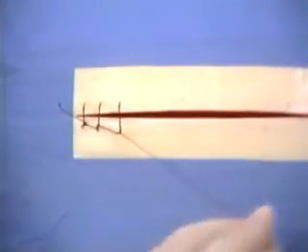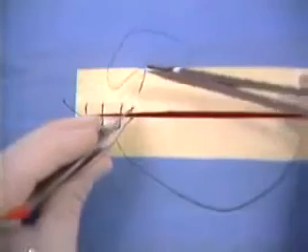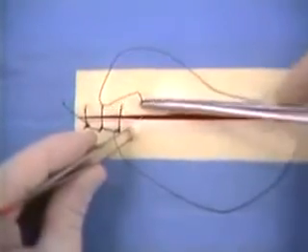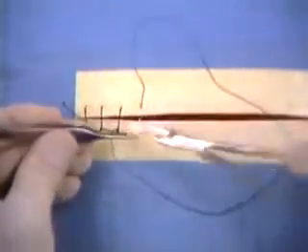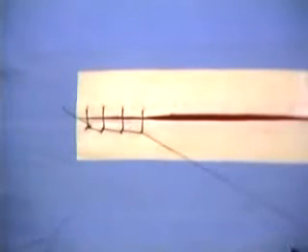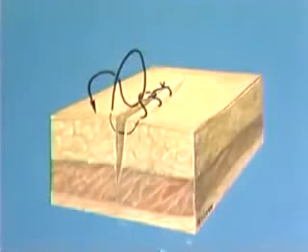After the needle is passed from the tissues, it is drawn through the preformed loop and tightened. The pattern is repeated for the length of the incision. This illustration shows a completed Ford interlocking suture.